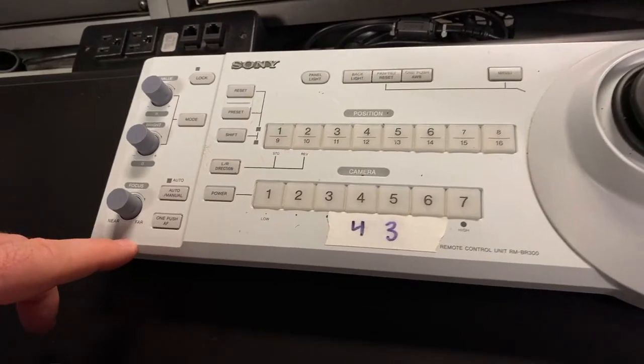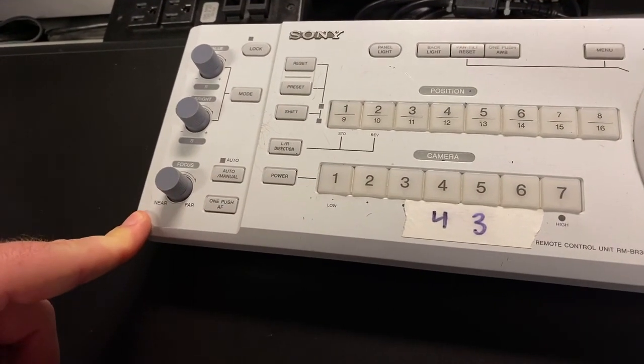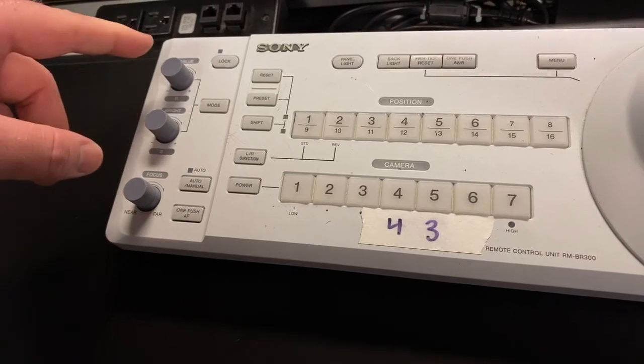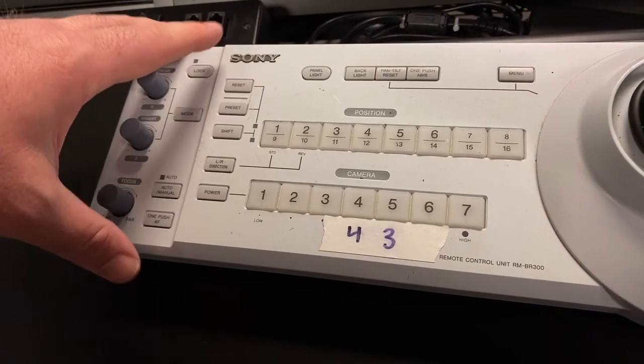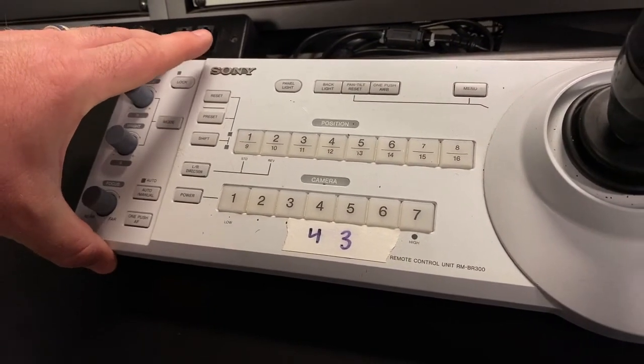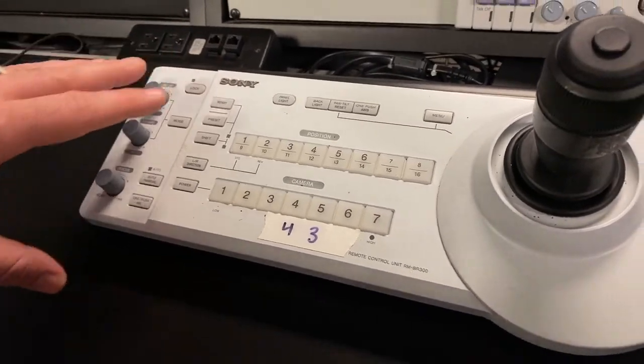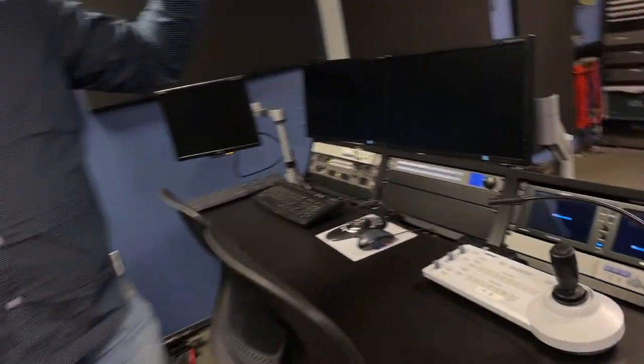Now we have two here at Live 1, and we can set all the values of shading just like you would another camera. So these cameras match the cameras that you take out there. I will show you the hookups. However, we are not going to set up the PTZs today.